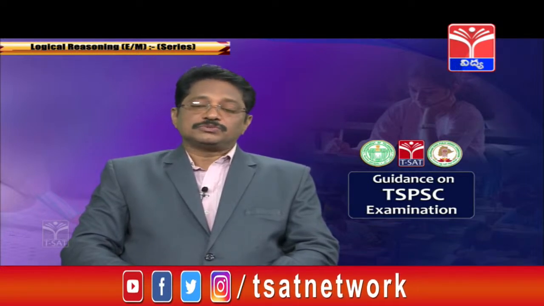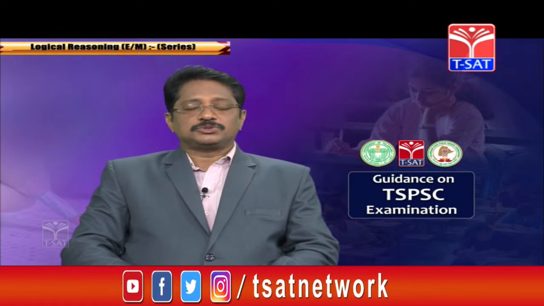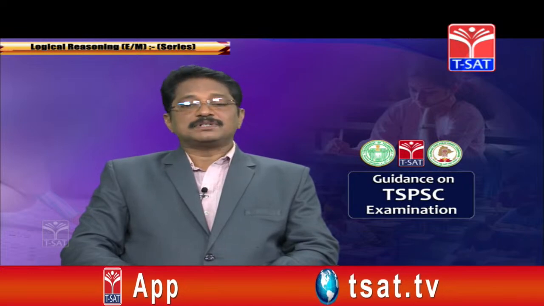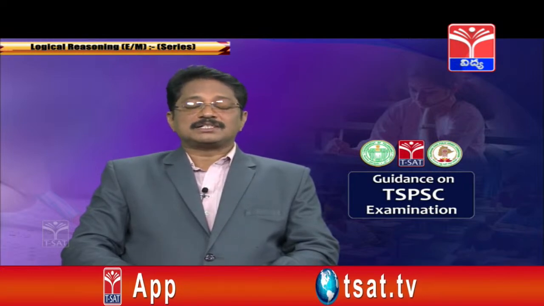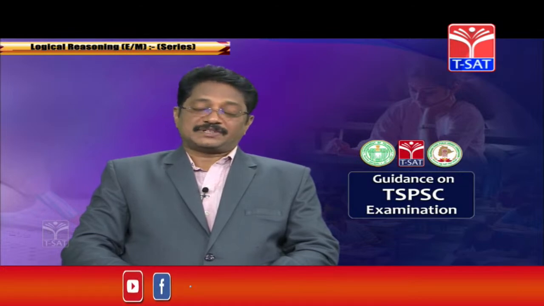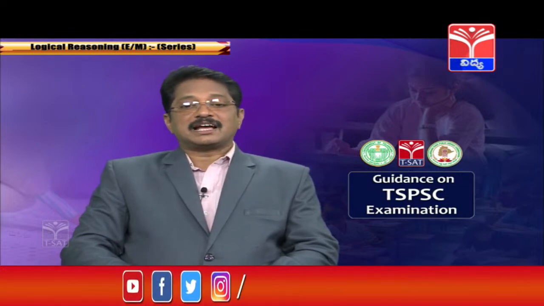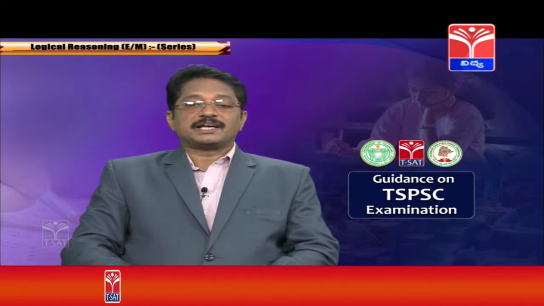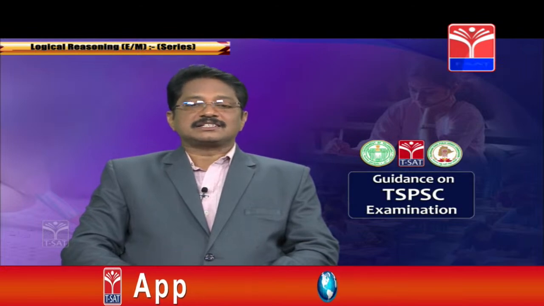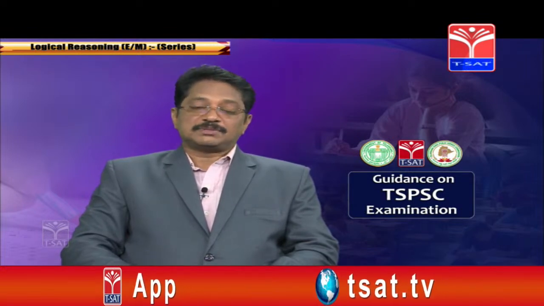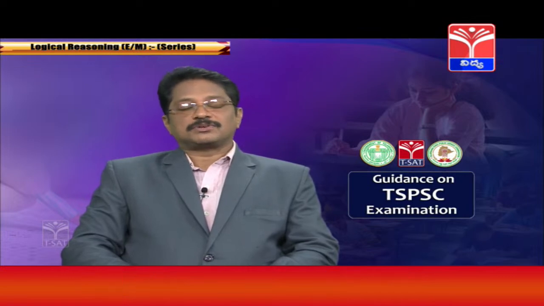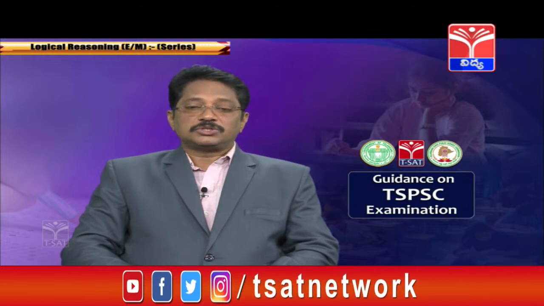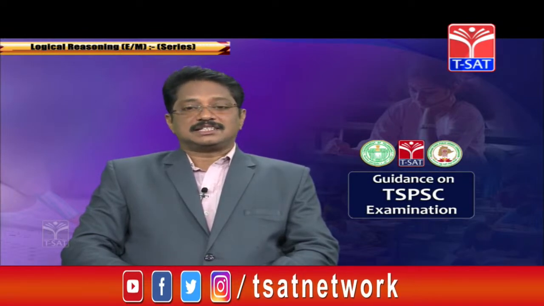For this, you need the minimum basics. You should be very good with various kinds of numbers like even numbers, odd numbers, prime numbers, perfect numbers, square numbers, cubic numbers, and also in finding cubes and squares, Fibonacci series, and progression concepts like arithmetic progression, geometric progression, and harmonic progression. All these areas are very important for the questions asked in series.